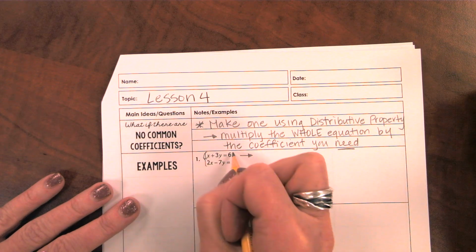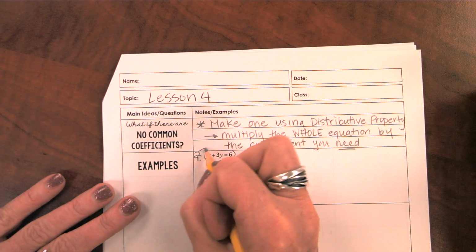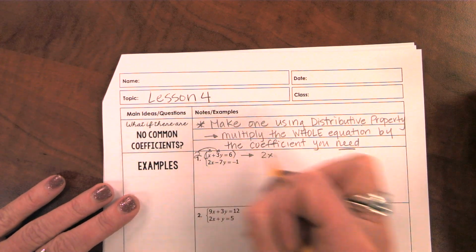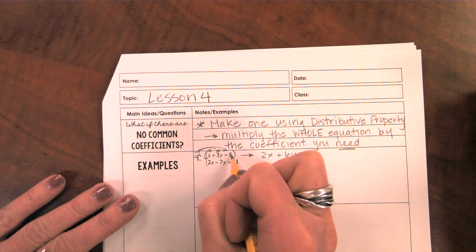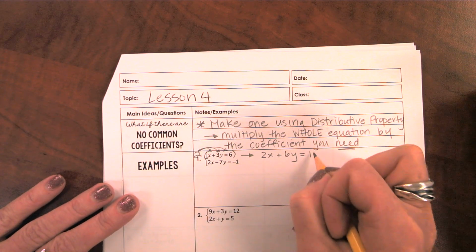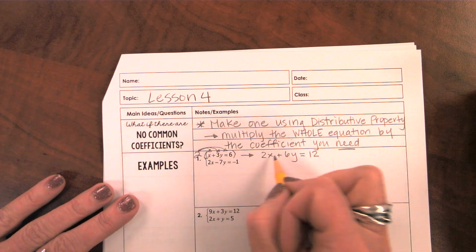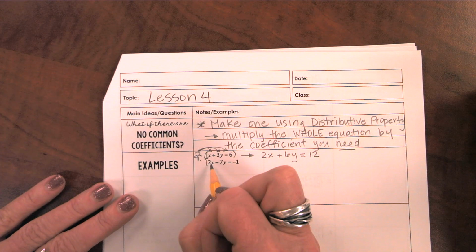I am going to take this whole equation and multiply it by 2. 2 times x is 2x. 2 times 3y is a positive 6y. And 2 times 6 is 12. I have multiplied every term in the equation by 2. So now I have a coefficient of 2x that I can actually subtract.